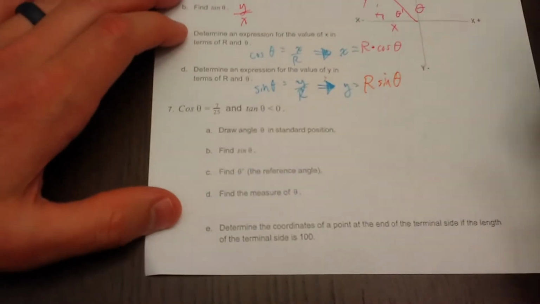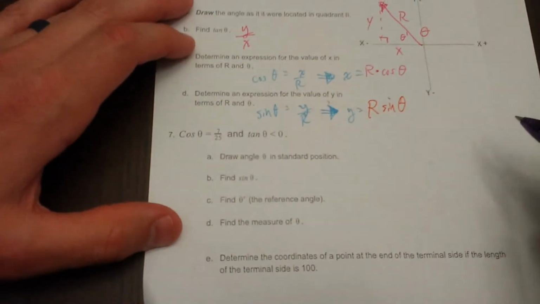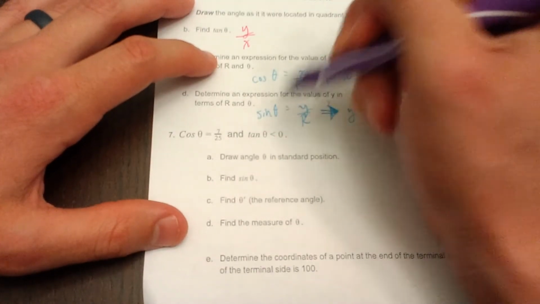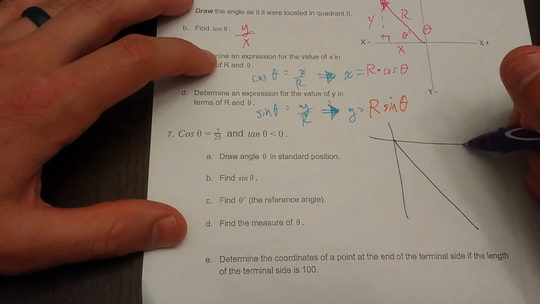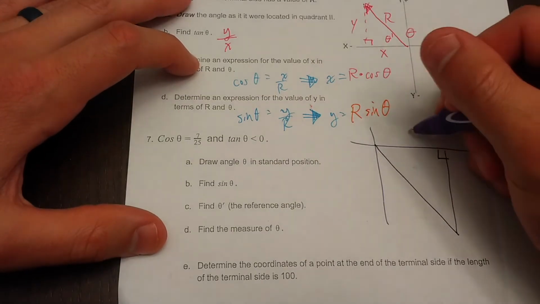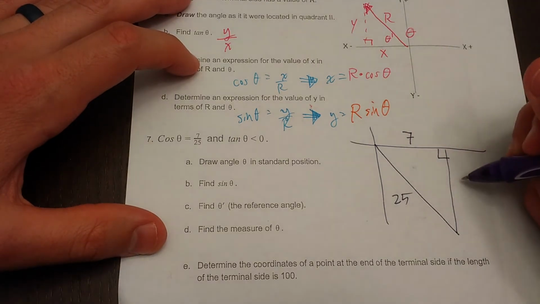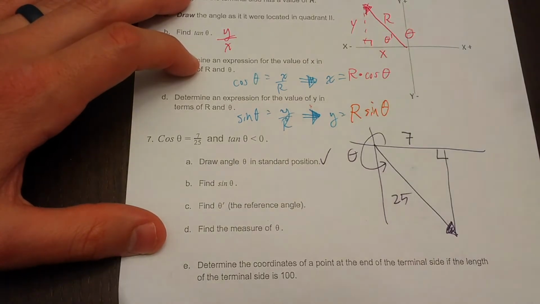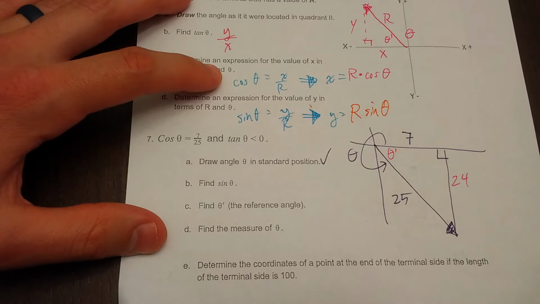All right, and the last one. Cosine theta equals 7/25, and tan theta is less than 0. So, draw the angle in standard position. If the cosine is positive and the tan is negative, it has to be in quadrant 4. Okay, 7/25. All right, so probably not to scale. So the cosine, that's the x, the adjacent over the hypotenuse. Missing side here, so we got it drawn. We have our little arrow, right? That's theta. Remember, this will be theta prime. Okay, so 7 and 25, using Pythagorean theorem, we're going to get that this is equal to 24.